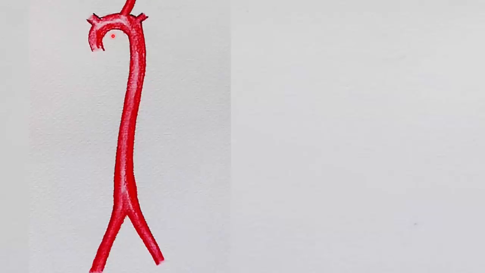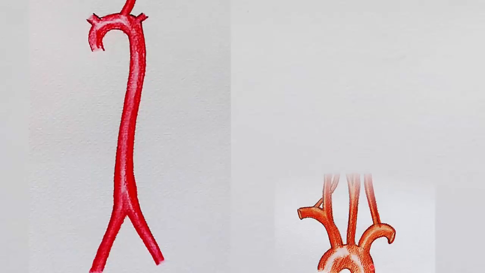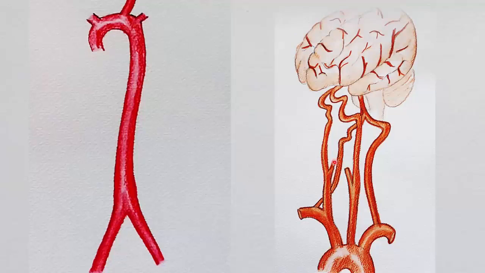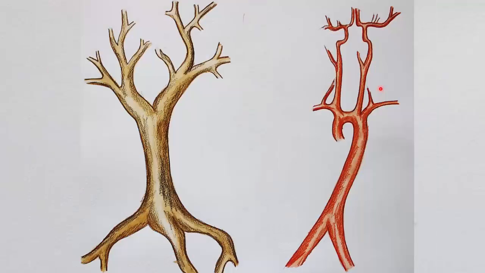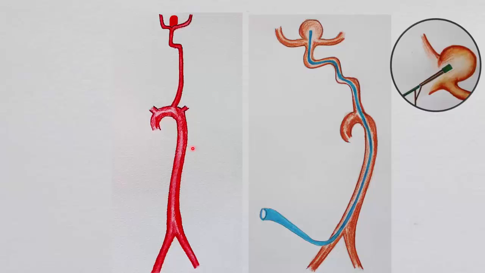These are the two leg arteries, abdominal aorta and arch of aorta, and this arch of aorta gives rise to these four arteries in the neck that supply the brain. So the human vascular tree resembles the real tree in many aspects. So now we understood that the brain artery as well as the aneurysm in that artery is connected to the leg artery.